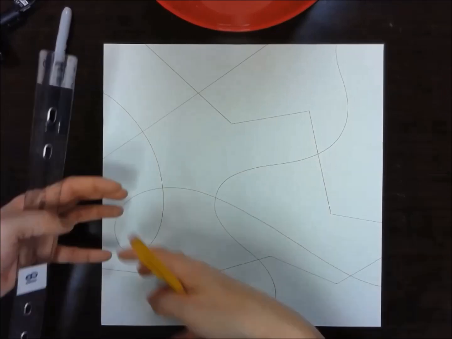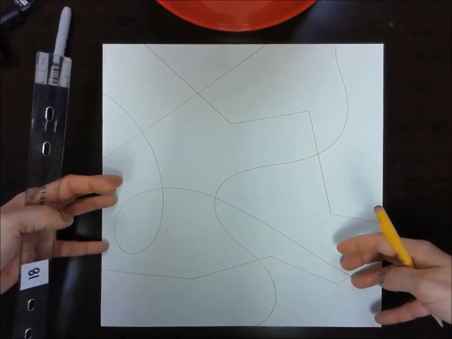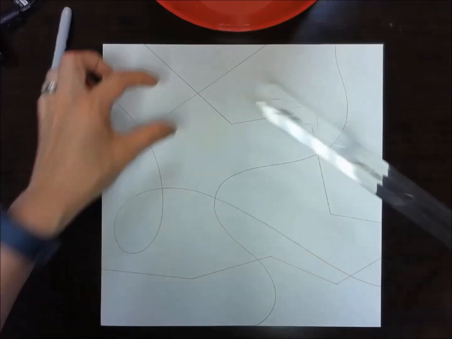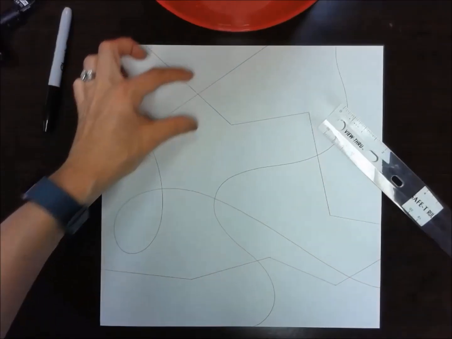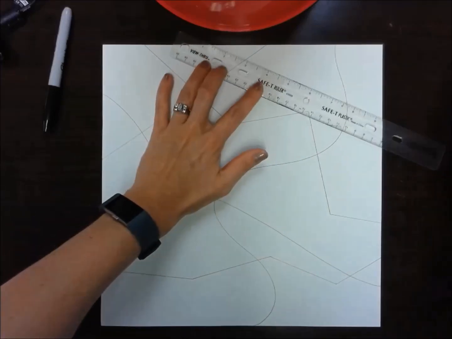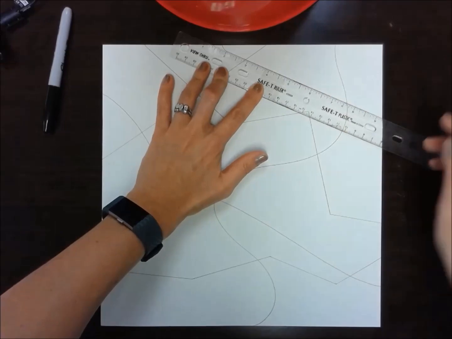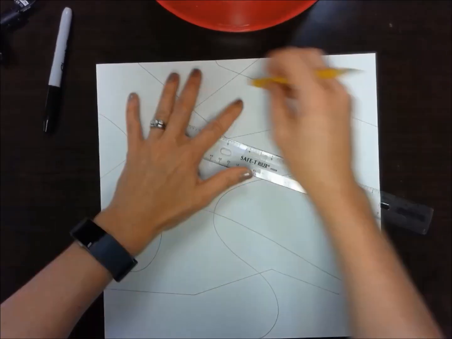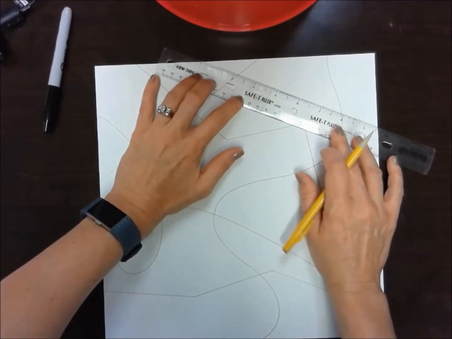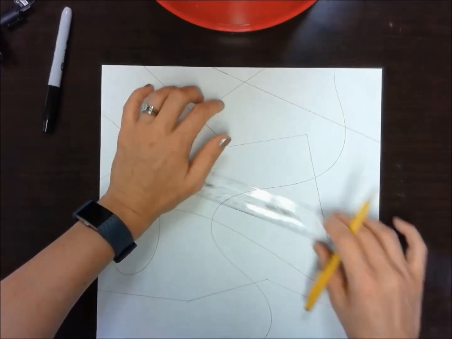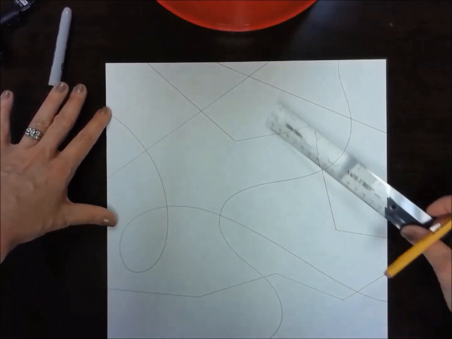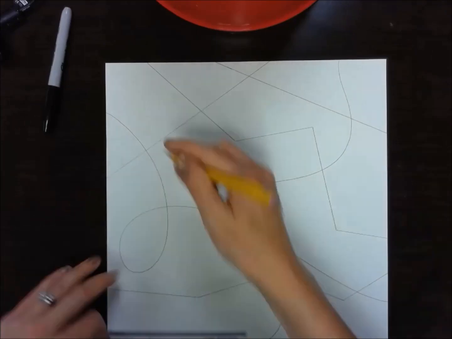Throw in another shape here, or line here. So how many do I have so far? 1, 2, 3, 4, 5, 6. I'm going to throw in another curved line here. Another curve here. I think that takes us to 8. Okay, so I've got my 8 to 10 lines from one edge to another on my paper.